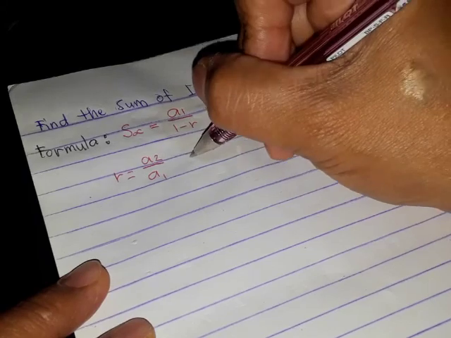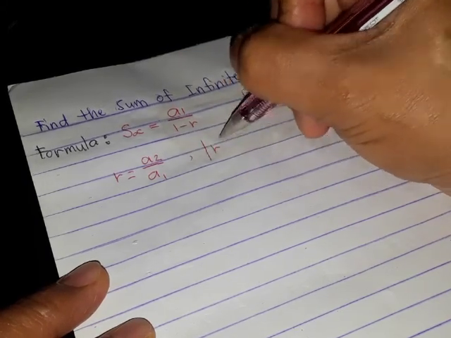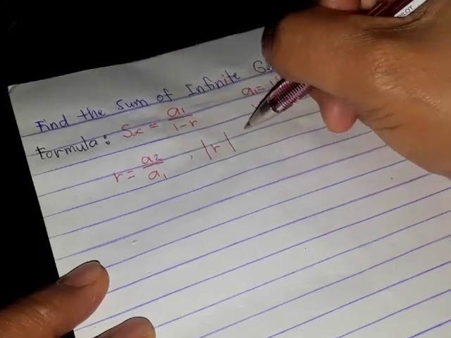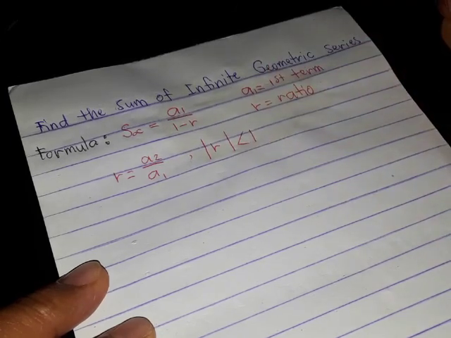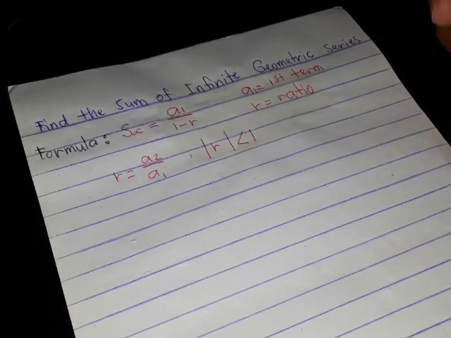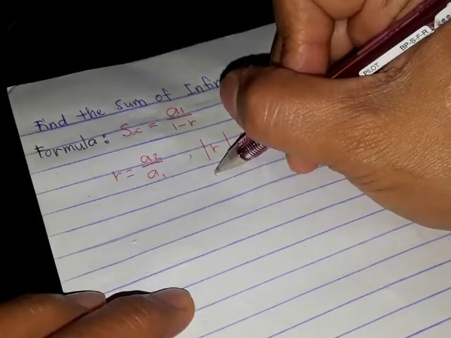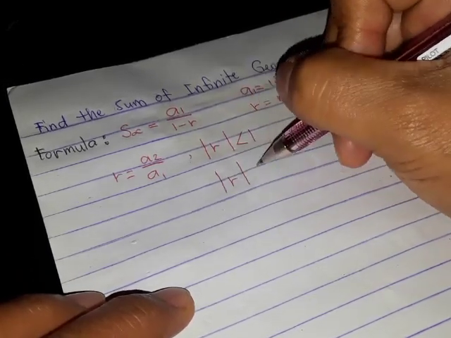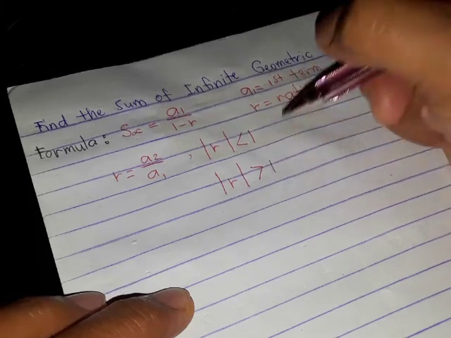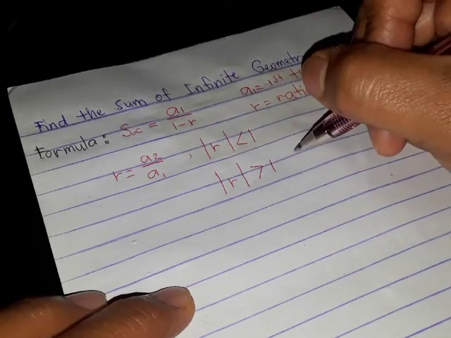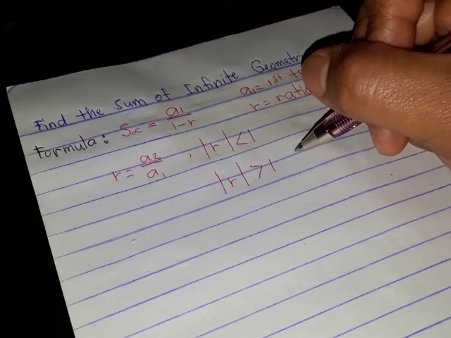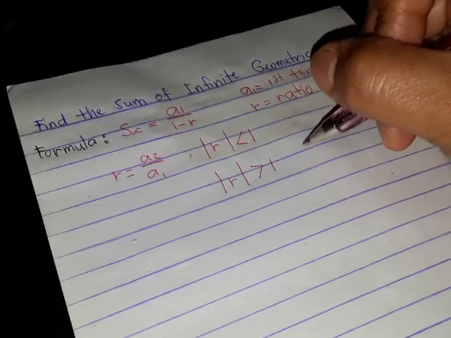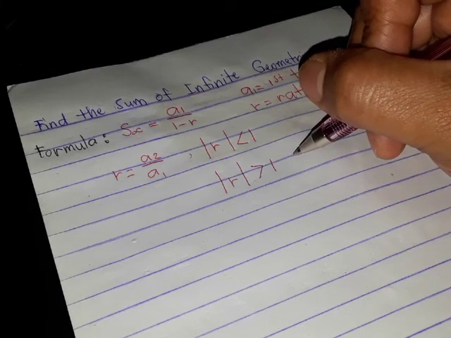And remember guys that the absolute value of r must be less than 1. Okay? Because if the absolute value of r is greater than 1, then the geometric series is not defined.